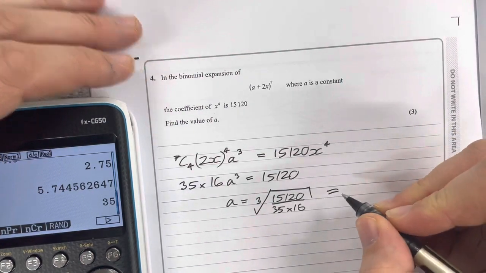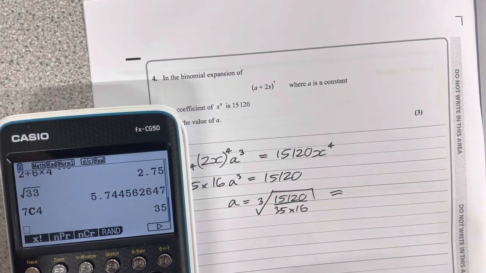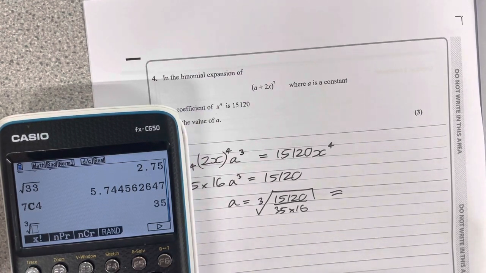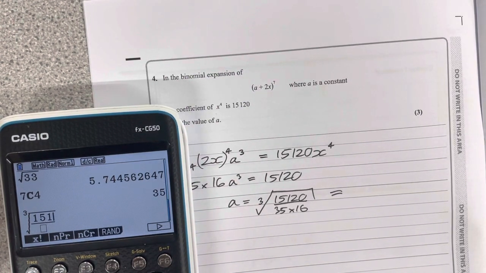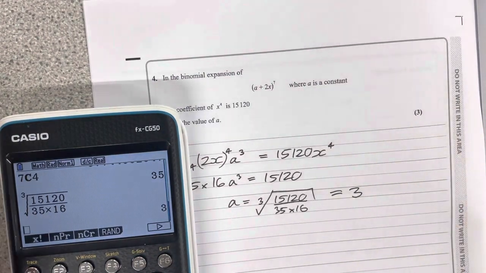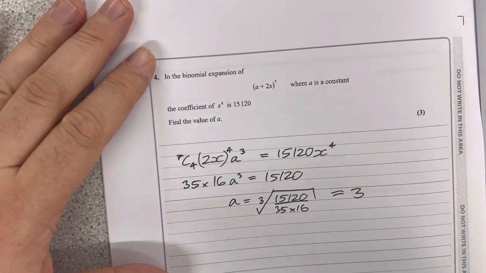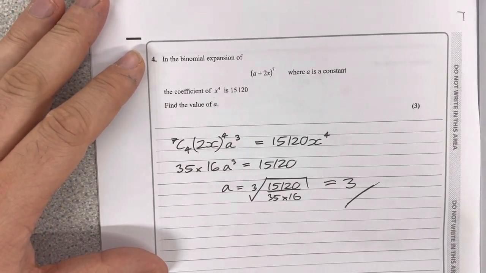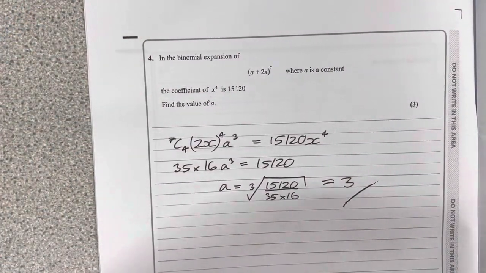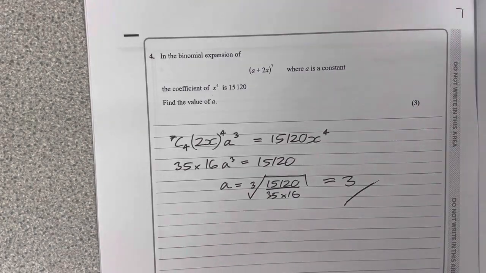Questions like this, they usually are. So I want the cube root of 15,120 over 35 times 16, and it's 3. And that's the only cube root. Okay, when you cube root a number, there's only one real root.